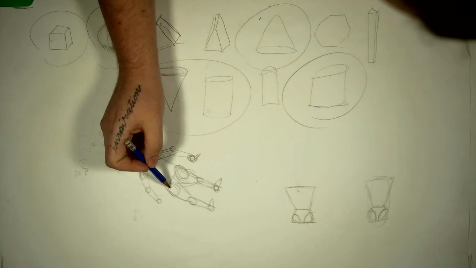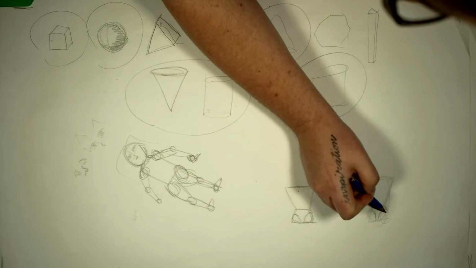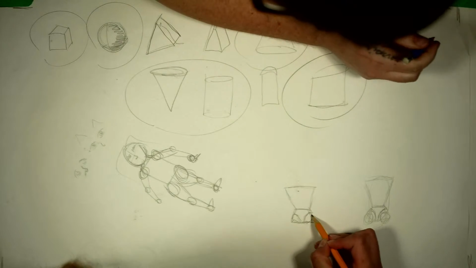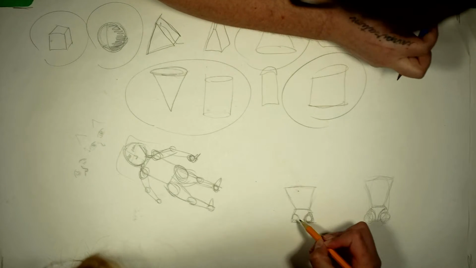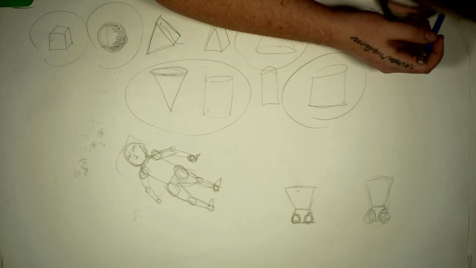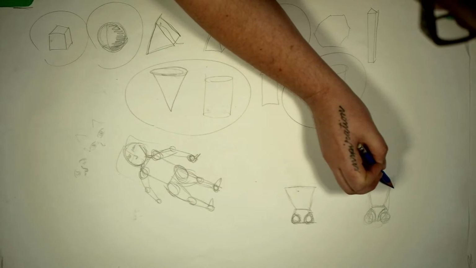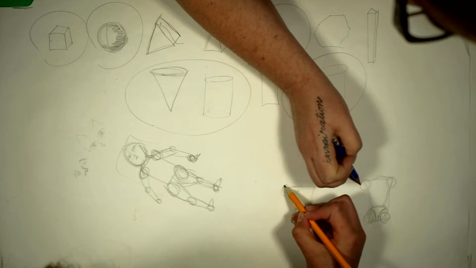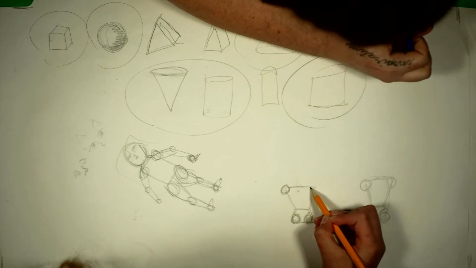And then here, I'm gonna put circles for where the actual hips attach. And I'm gonna leave that for now. I'm going to do circles here that kind of overlap these top corners for where my shoulders are gonna be.